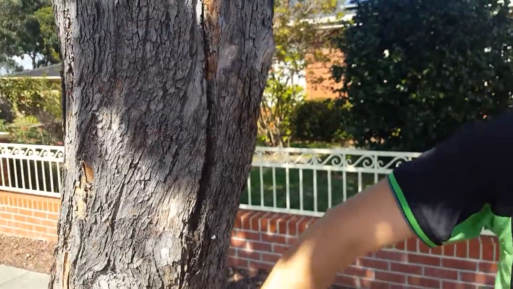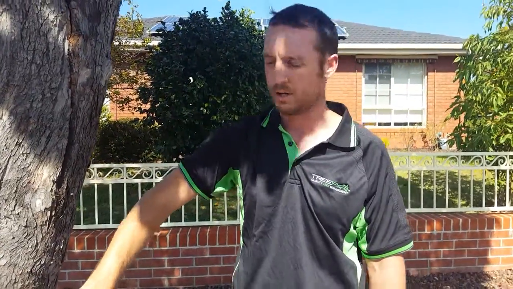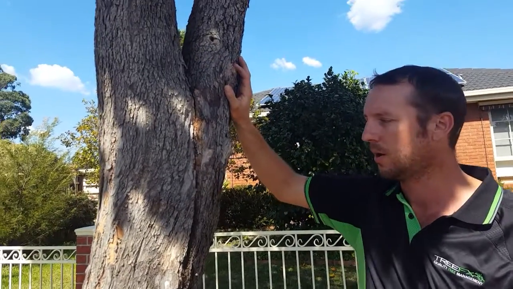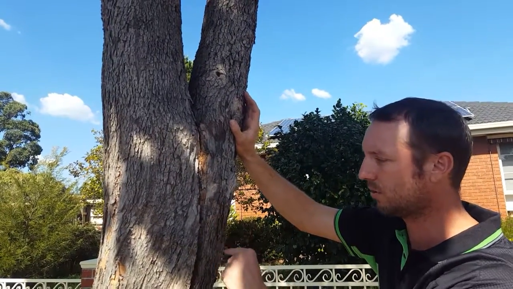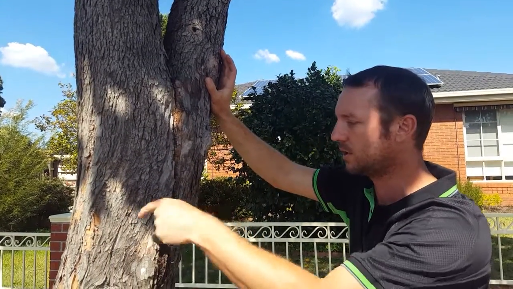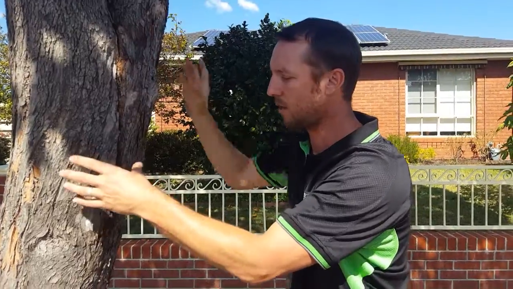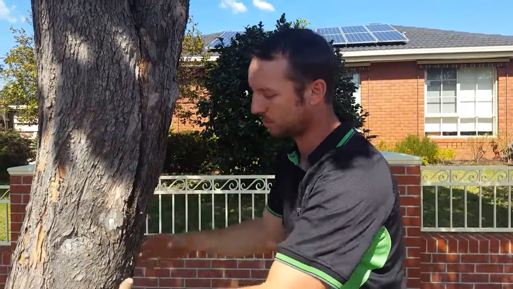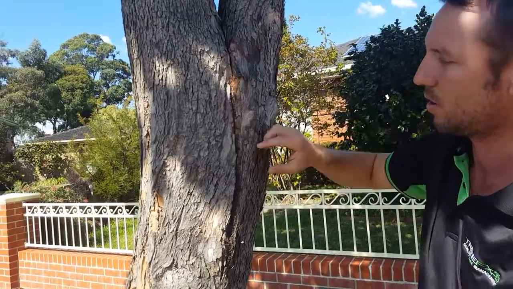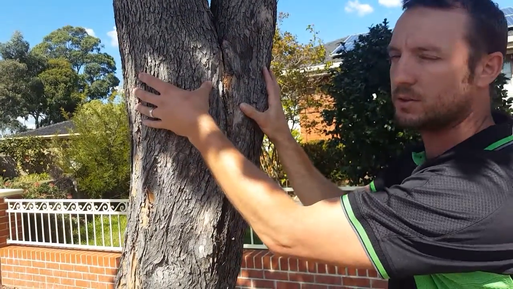Now, an ideal structure for a tree is a single stem. A single stem tree puts on a growth ring every year, and it grows as one, if you like. When you have two stems competing for dominancy, they effectively push each other apart. There's no lamination or continuation of the growth rings around that single stem like you see here. The growth rings stop between them, and there's no real attachment between this side and this side.